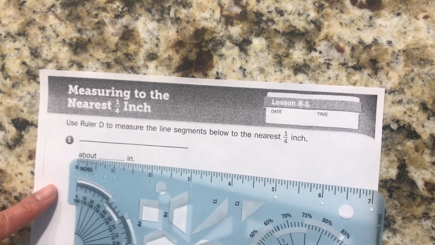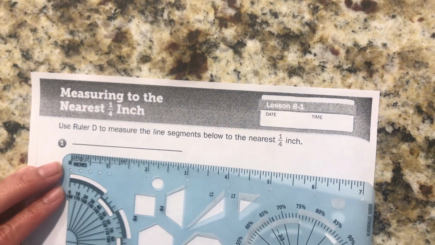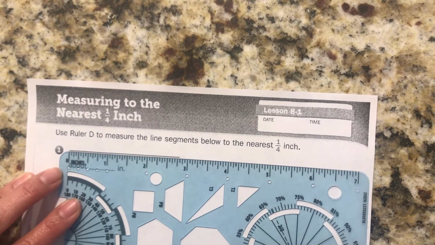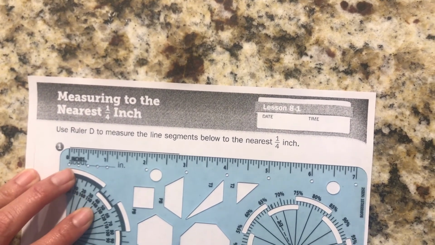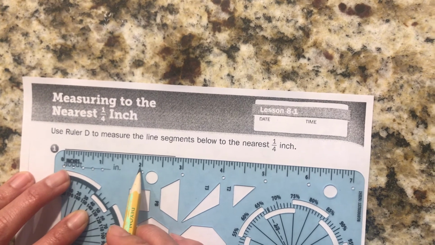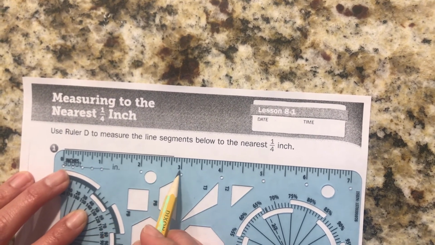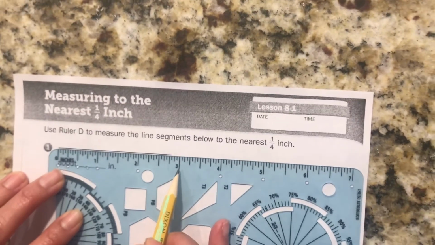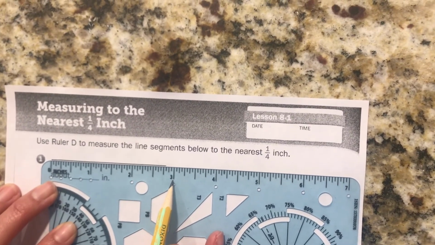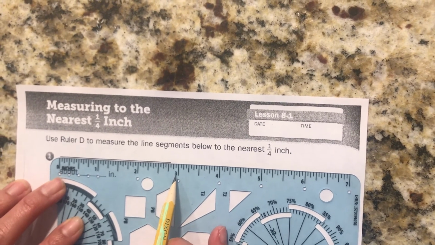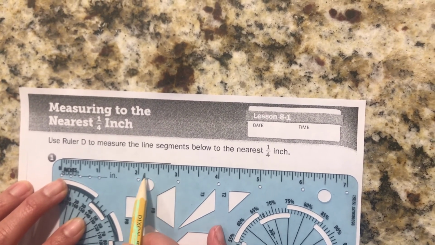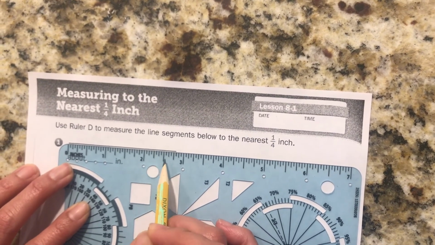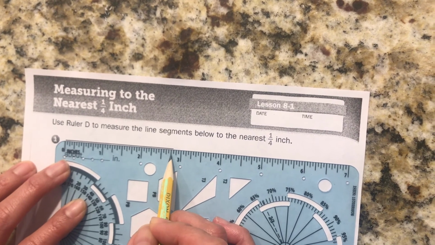So, using my ruler that we had just looked at, to measure this line segment, I'm going to line the 0 up with one end and see where the line segment ends. I can see that it ends between the whole number 2 and the whole number 3. And if I was measuring to the nearest whole inch, I would say that this is about 3 inches. But we're measuring to the nearest 1/4 inch. So you'll remember that between whole numbers, there are fourths. 1/4, 2/4, 3/4.